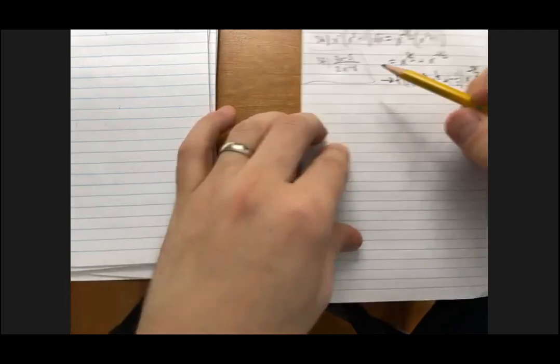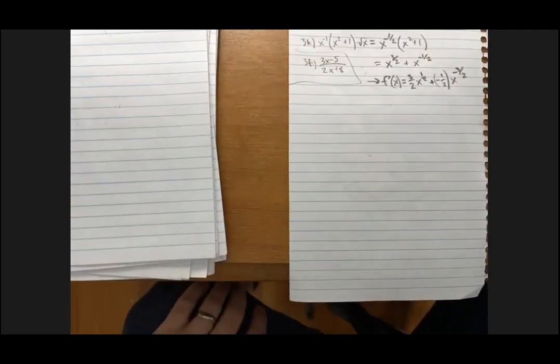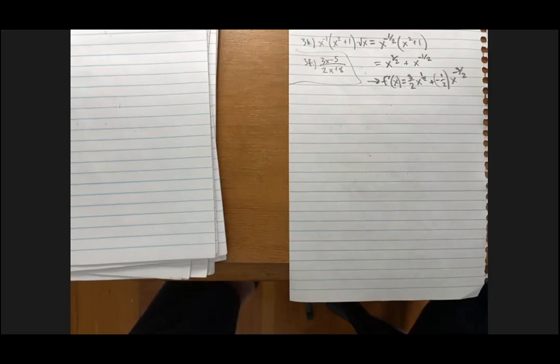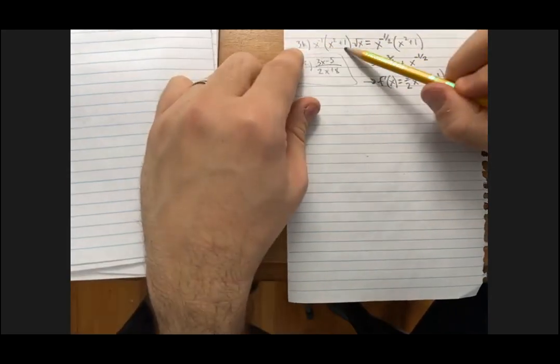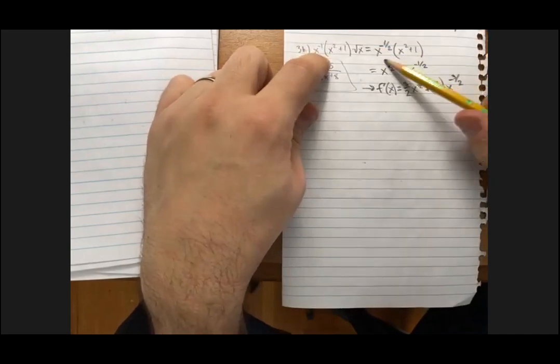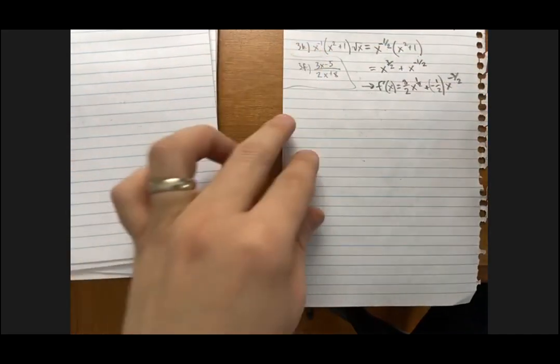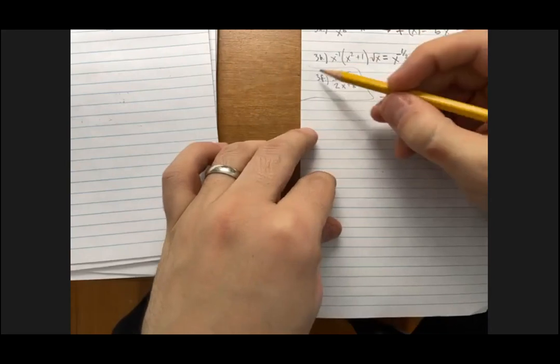Okay, how about this one? You did? You got the same answer using the product rule? Yeah, I did. Awesome. Okay, because you could have done that too, like taking this times this or this times this and using the product rule. Let's use the quotient rule here for this 3f.